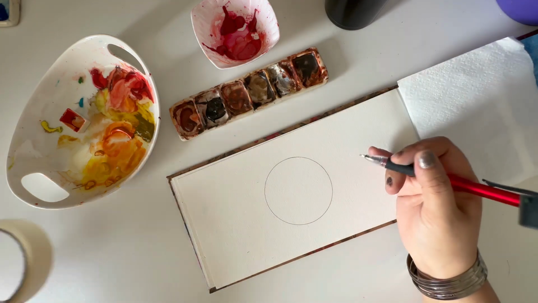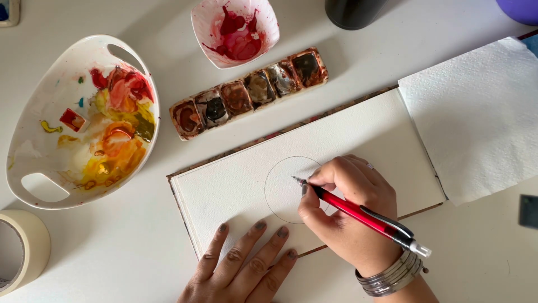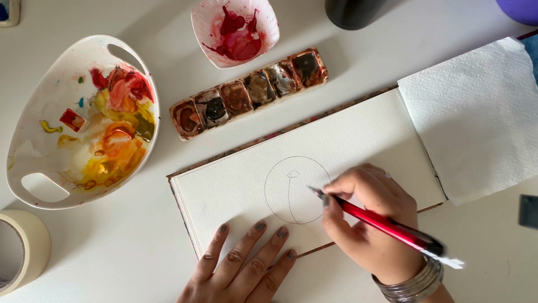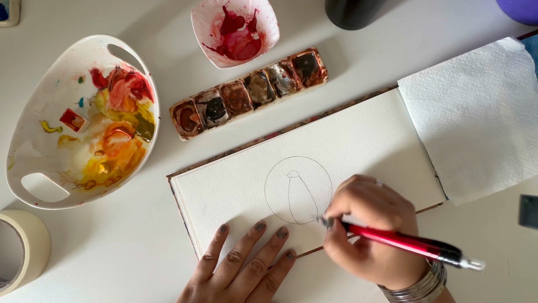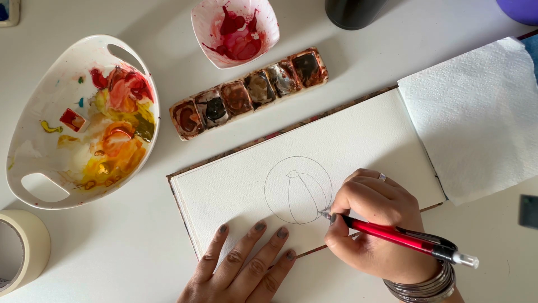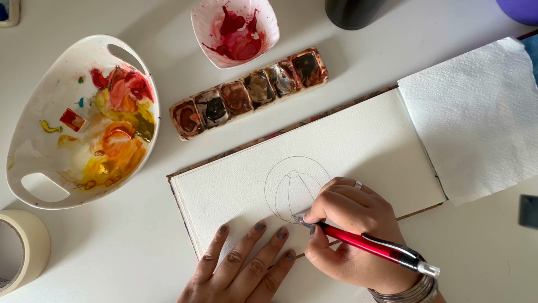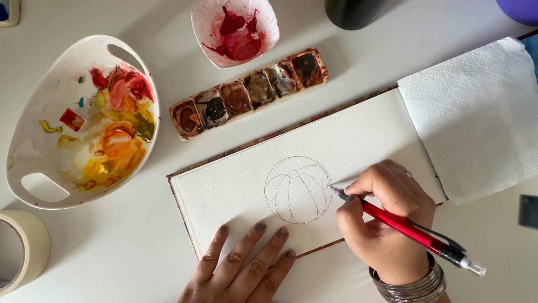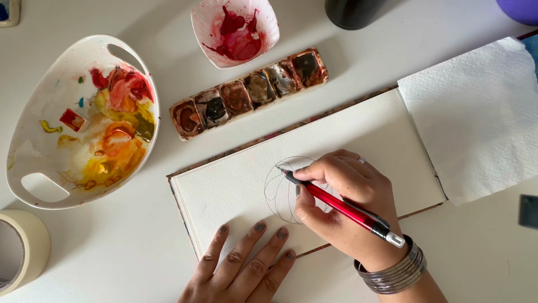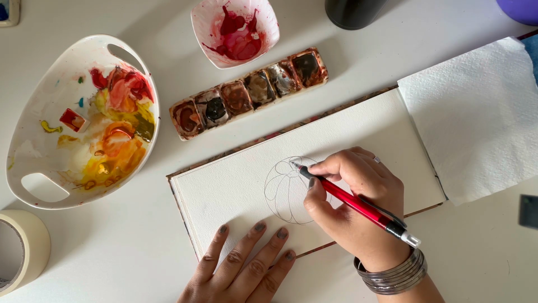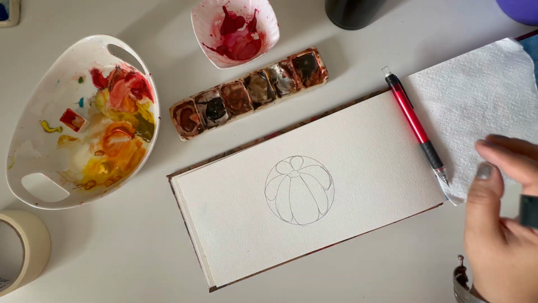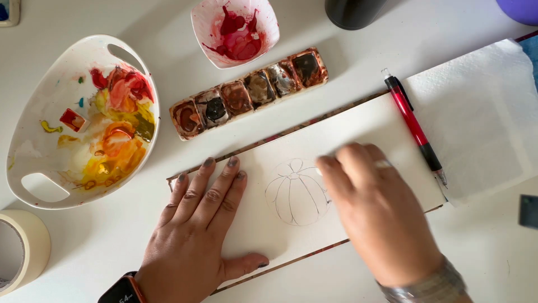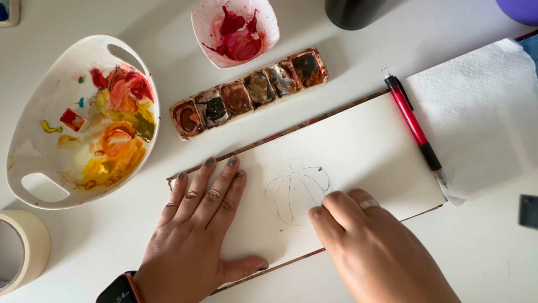So let's get to the sketching part of the pumpkin, and I've made it too dark, but I'm gonna just remove it. So yeah. Okay, so that's our pumpkin. I'm gonna just erase these supporting lines, and I'm gonna just lighten this sketch as well.